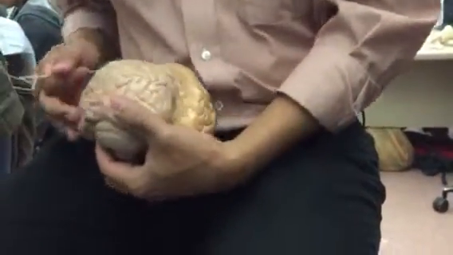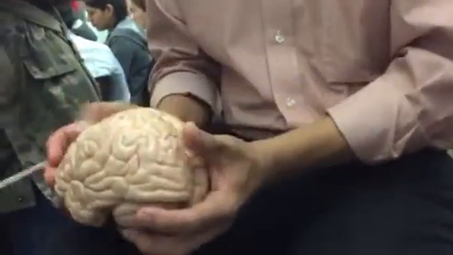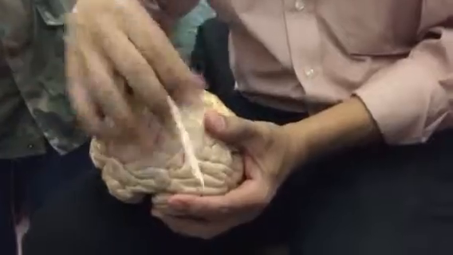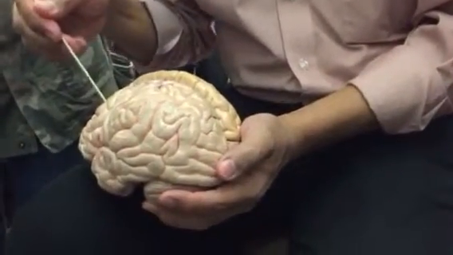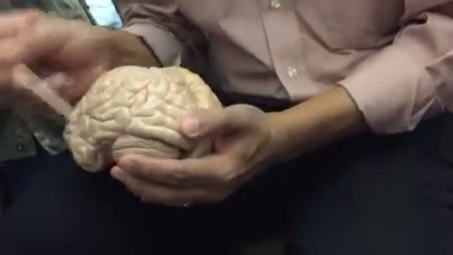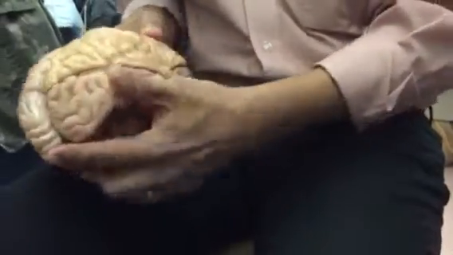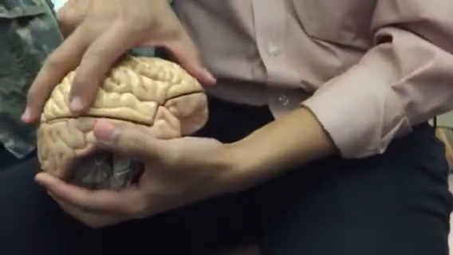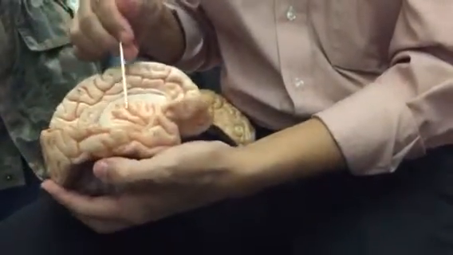The sulci divide the cerebrum into lobes, right? These sulci divide the brain into lobes. Frontal lobe, so if they ask name the lobe or area, frontal lobe, parietal lobe, temporal lobe, occipital lobe. And there's one other lobe. This one is a deep lobe that you have to remove this to see it. The insula.